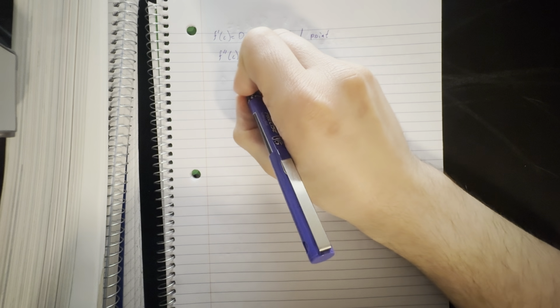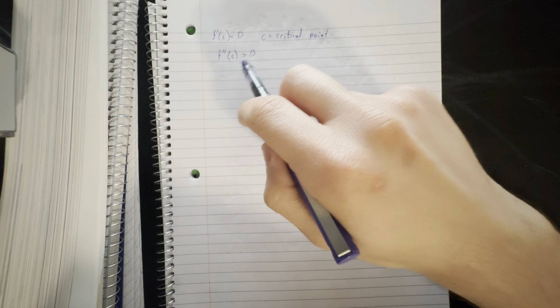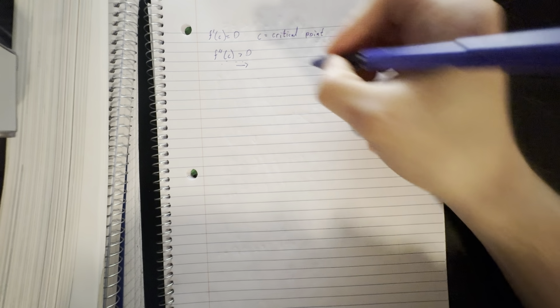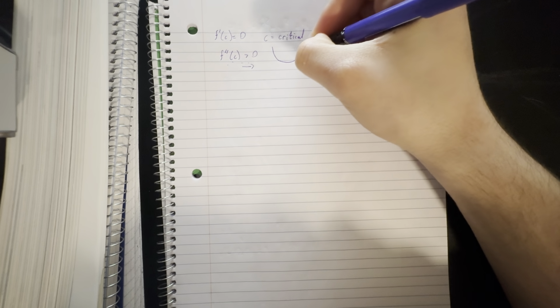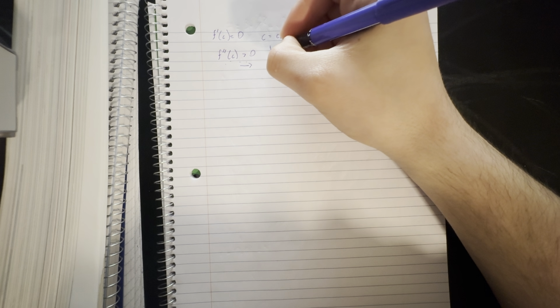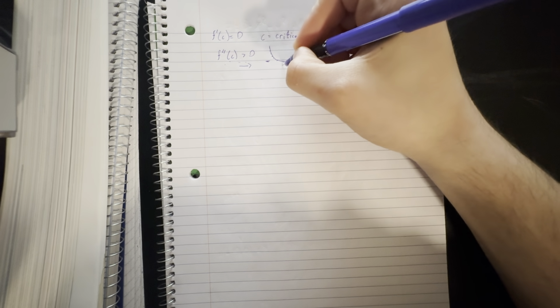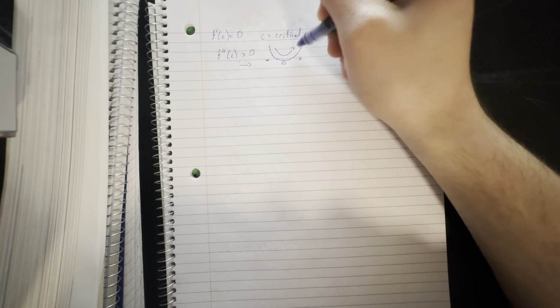So if f double prime of c is greater than 0, that tells us how the slope is changing. Slope is increasing as you move along the positive x direction. For slope to be increasing, picture a parabola. Slope is negative, negative, negative, 0, positive, positive, positive. So slope is becoming positive as you move along the x-axis, and that means the plot is concave up.